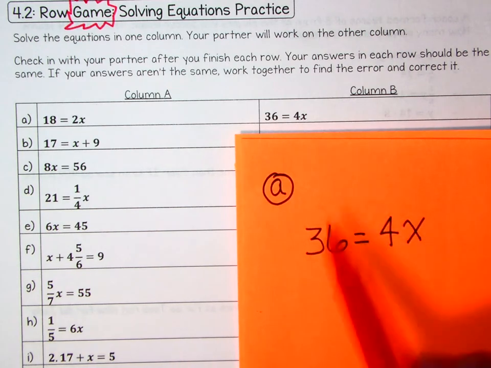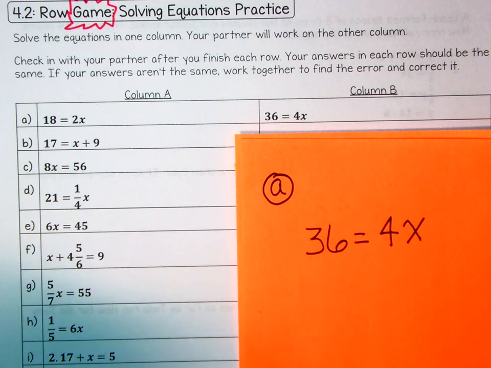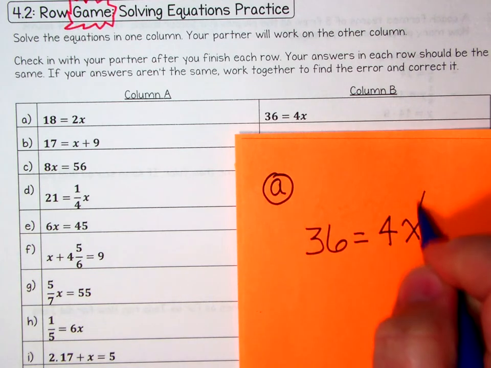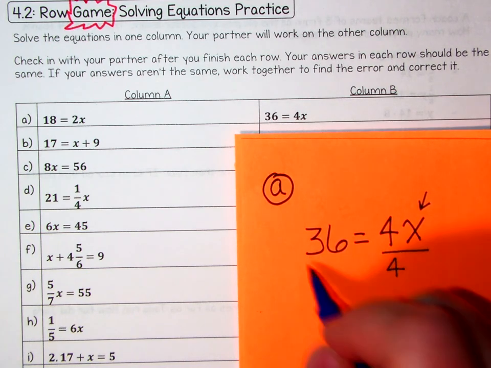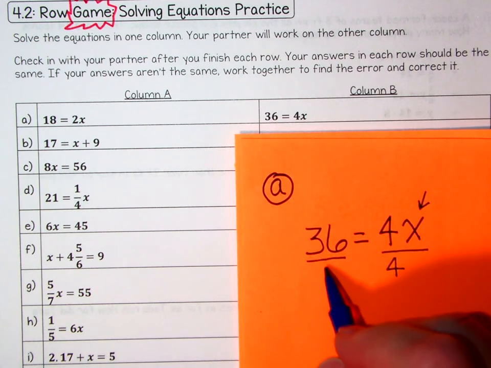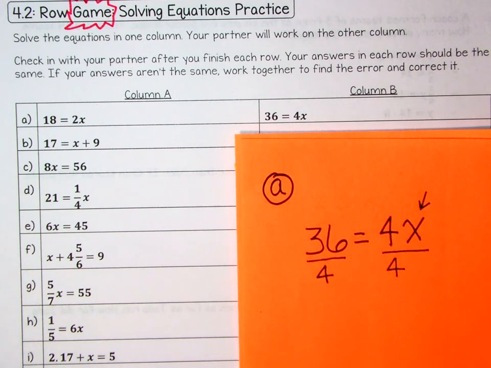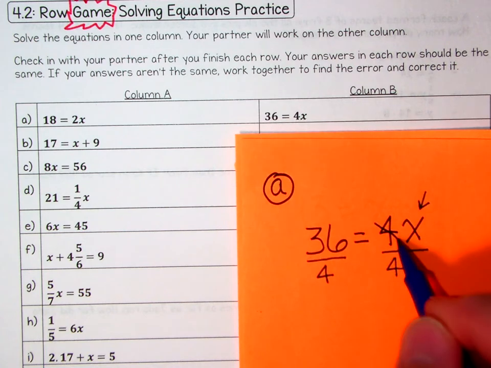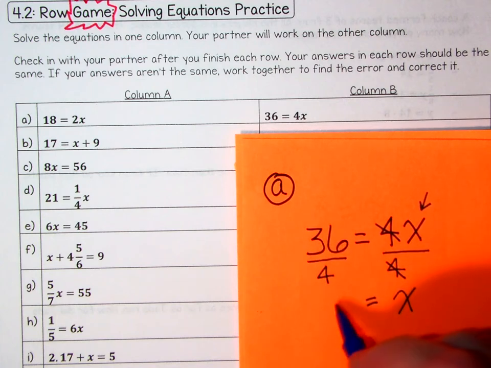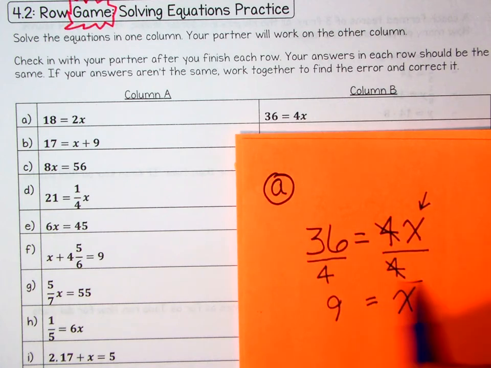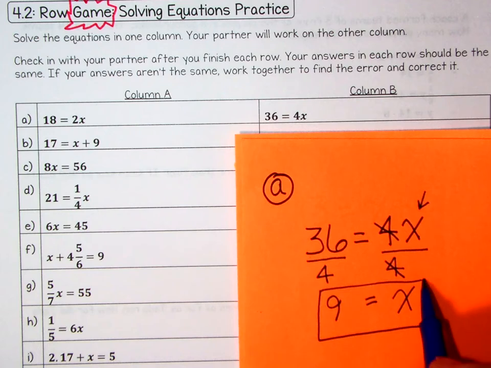Okay, so for equation A in my column, let's use a darker pen. I want just 1x. I've got 4 x's, so I'm going to divide that by 4. But then to keep my equation balanced and keep it a true equation, I have to divide the other side by 4 as well. 4 divided by 4 is 1, so that leaves me with 1x on the right. And on the left, 36 divided by 4 is 9. And there's my solution, x equals 9.